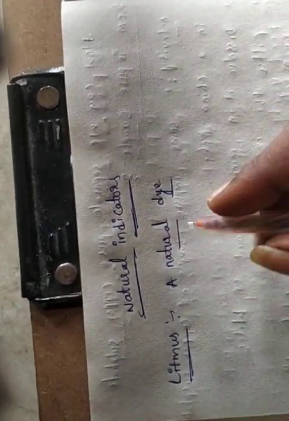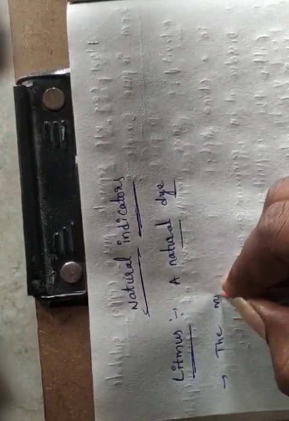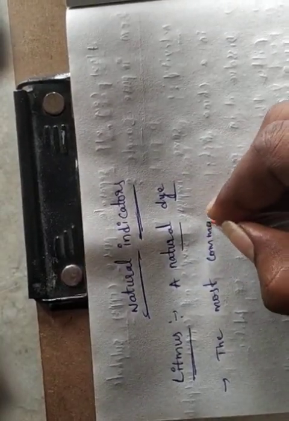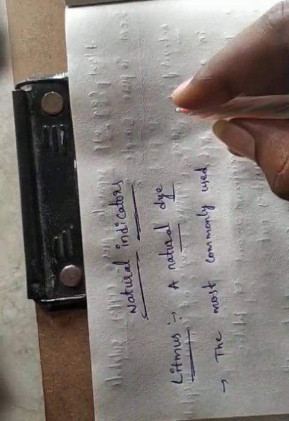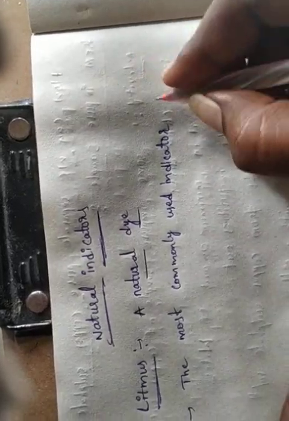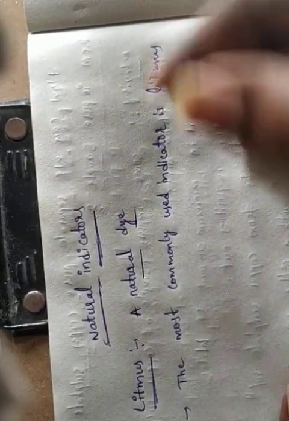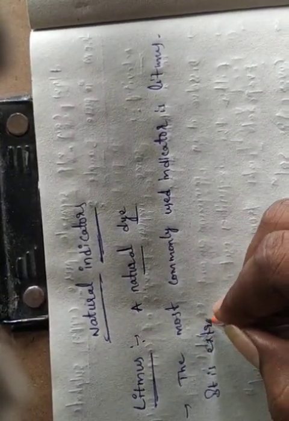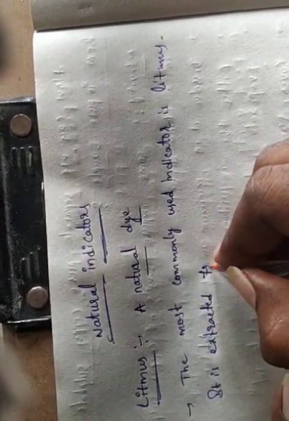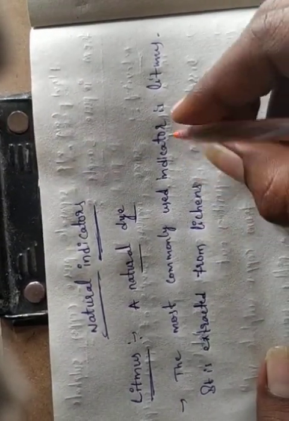The most commonly used indicator is litmus. Where do we obtain this litmus indicator? It is extracted from lichens.